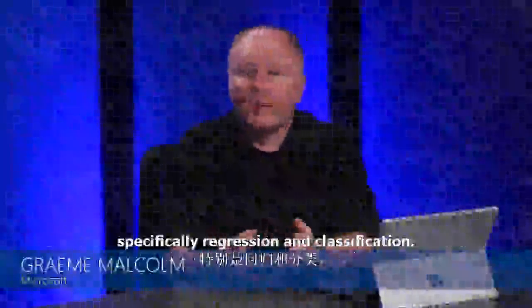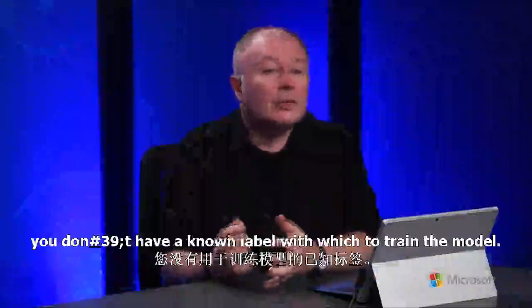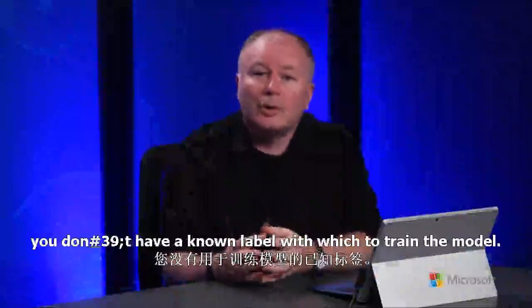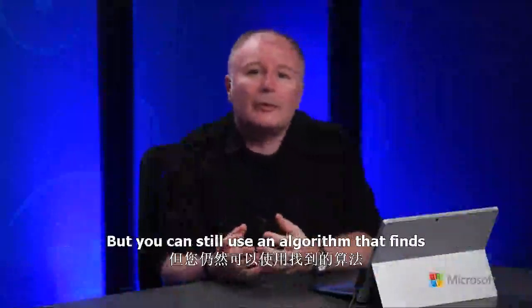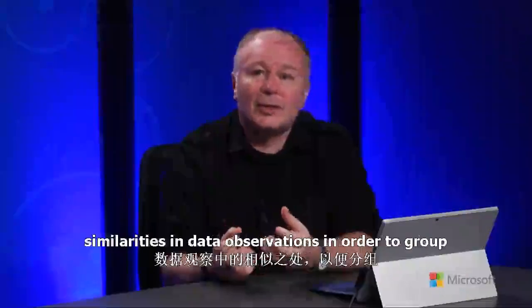Well, we've seen some examples of supervised learning, specifically regression and classification. But what about unsupervised learning? Now, in unsupervised learning techniques, you don't have a known label with which to train the model. But you can still use an algorithm that finds similarities in data observations in order to group them into clusters.